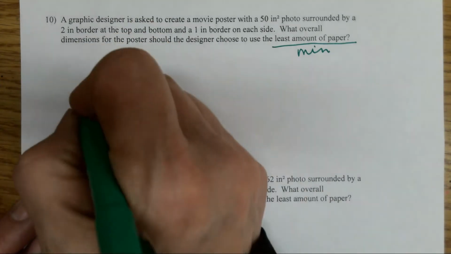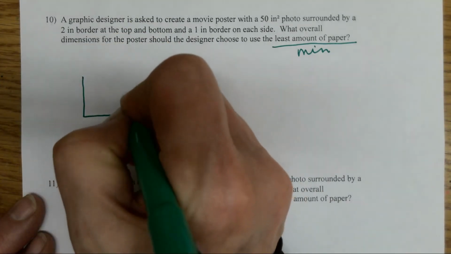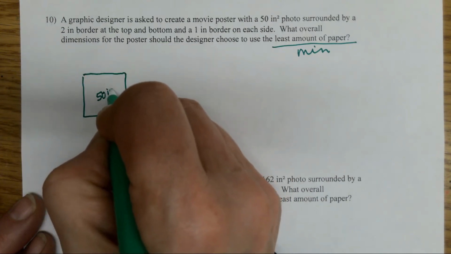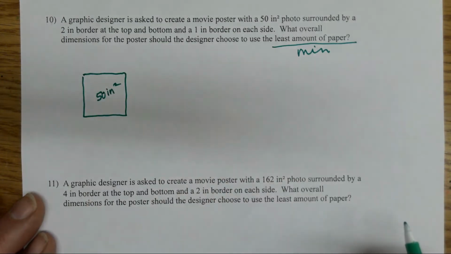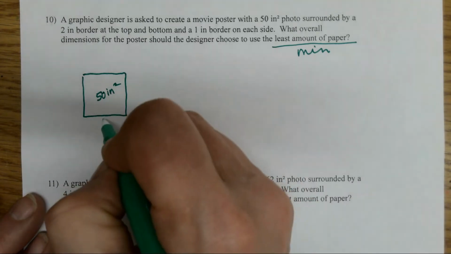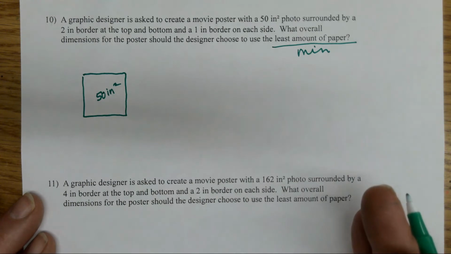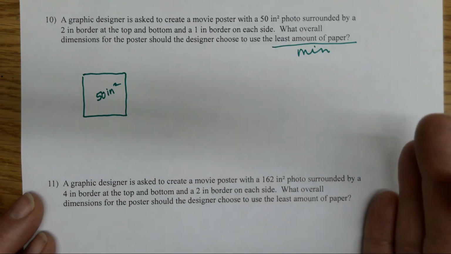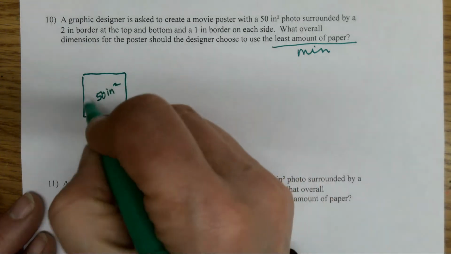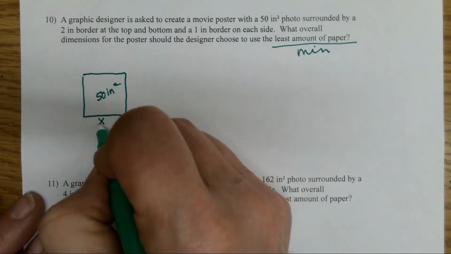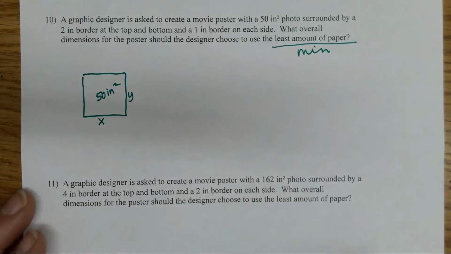So I'm going to start with the photo. This is a 50" squared photo. So I know this is 50 inches squared on the inside. That's what it's going to be. I don't know what x and y are. That could be 5 by 10, could be 2 by 25. I don't know what they are. I just know that this has to be 50 inches squared on the inside. So I'm going to call this x and y. This is another one where I've got 2 variables that I'm dealing with.